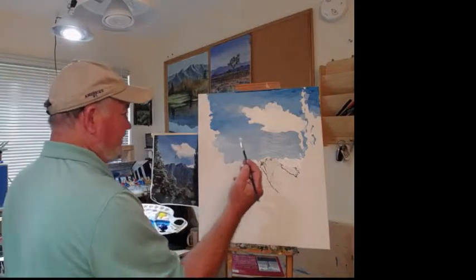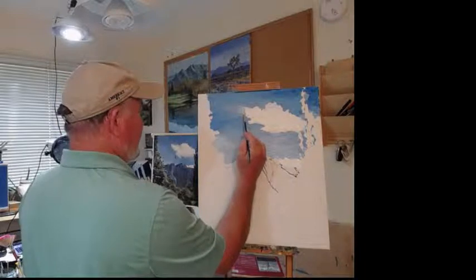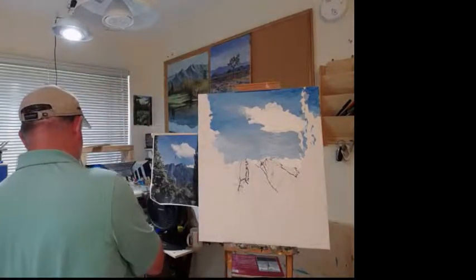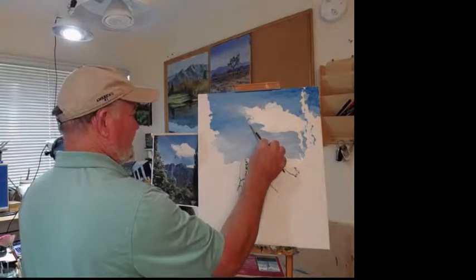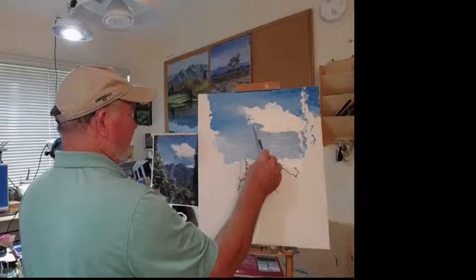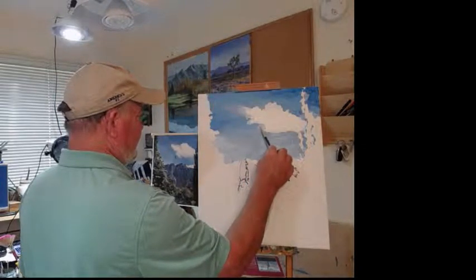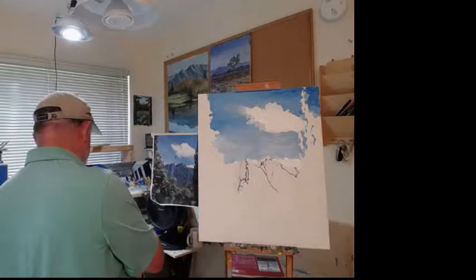There, I got it. This brush here is loaded with what I was looking for. Okay, so along the bottom band of this cloud, a little bit on the side, I'm going to use the brush rolling technique. Don't know if I really invented it, but I use it. It's just a way to put the paint on the canvas a little differently.